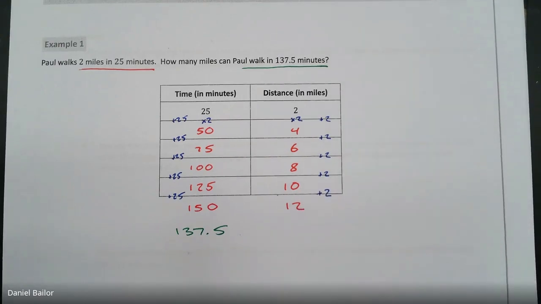But we just can't guess. We can't just pick a number in the middle. We're going to use our math. We're going to make a math equation to find it exactly.